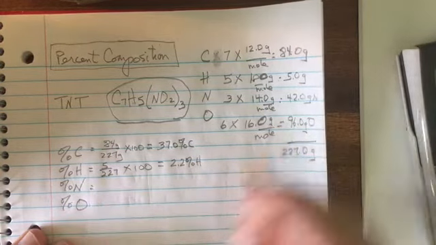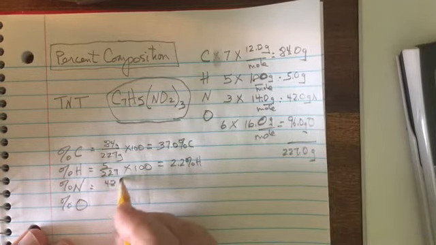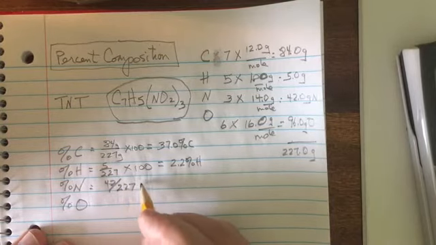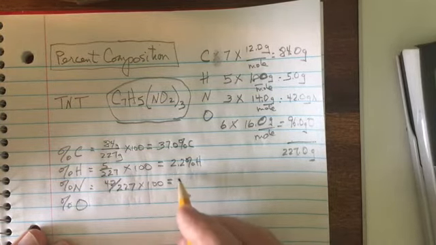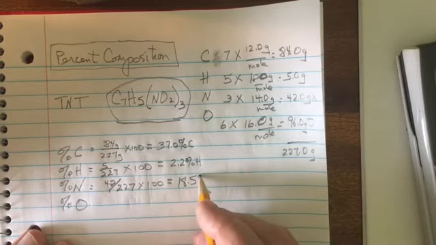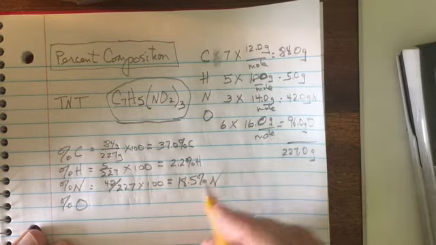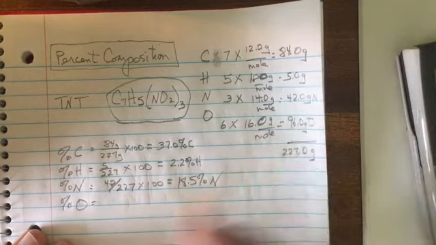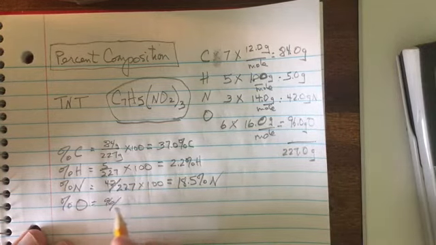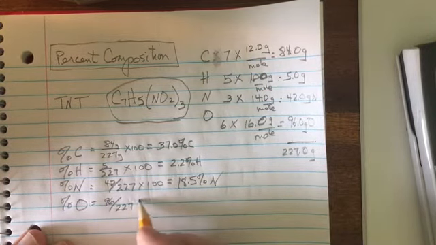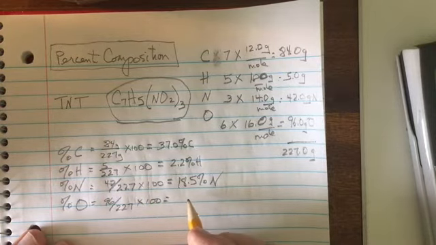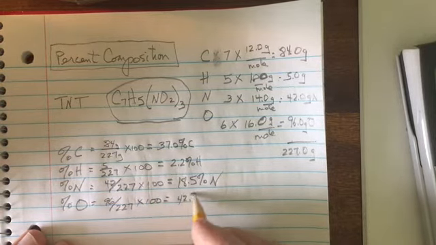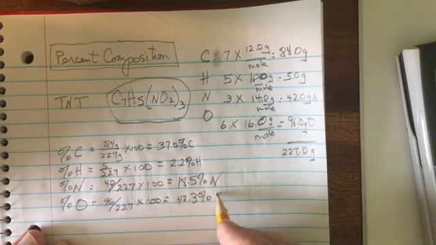Nitrogen is 42 divided by 227 times 100, or 18.5% nitrogen. And lastly, oxygen is 96 divided by 227 times 100 equals 42.3% oxygen.